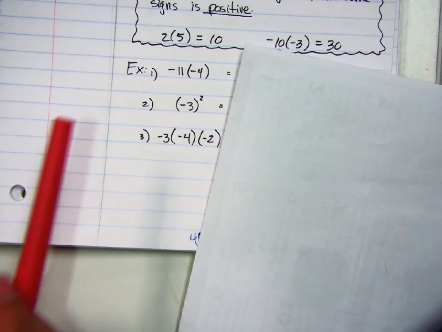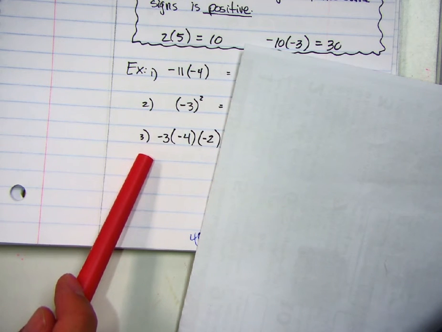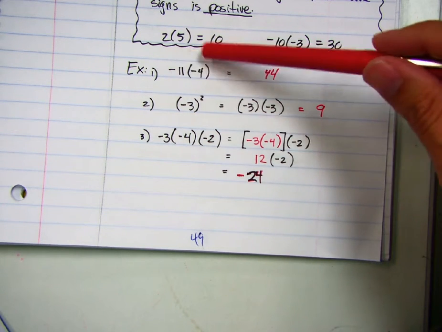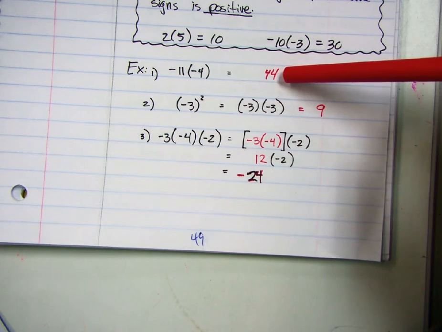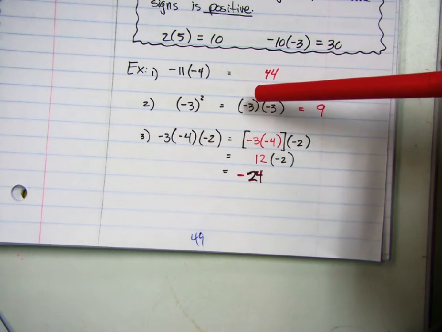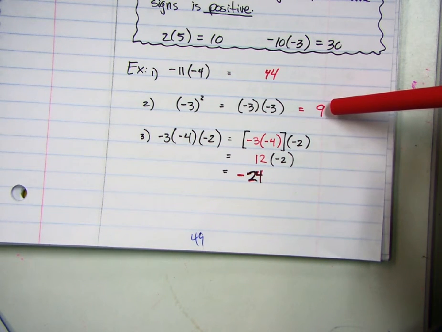Take a moment and try your hand at these 3 problems here. Pause the video and then check to see your solution. All right, so the first one, two negatives. A negative times a negative is a positive value. Get that one. Now this one, negative 3 squared, that's just negative 3 times itself. There you see two negatives, so your answer is a positive value.